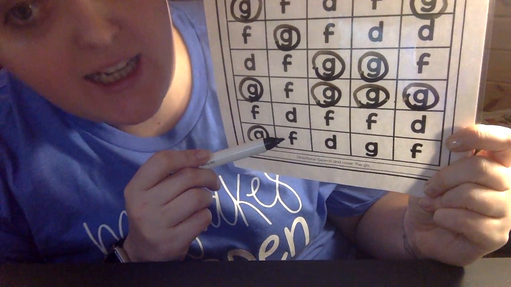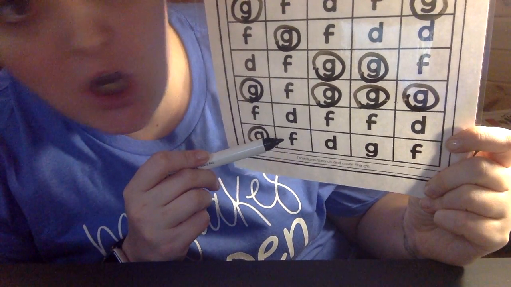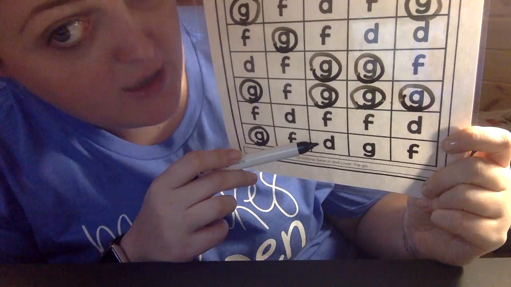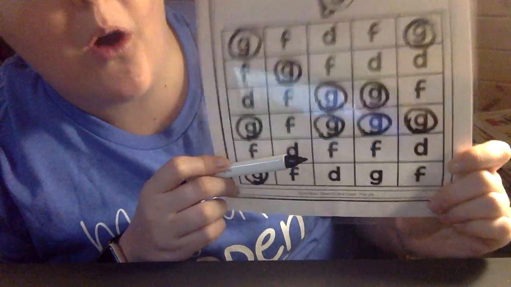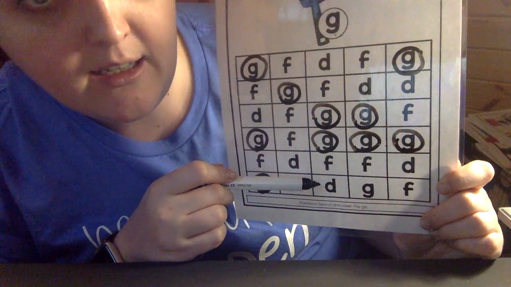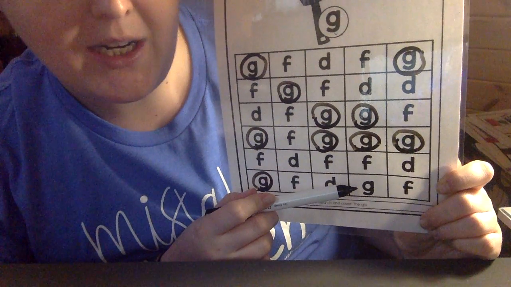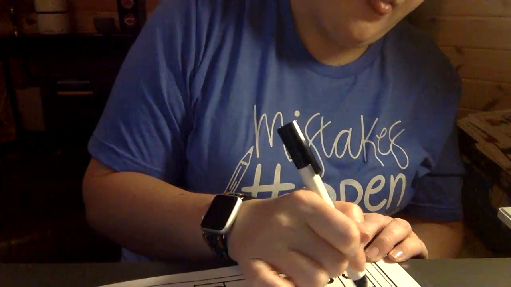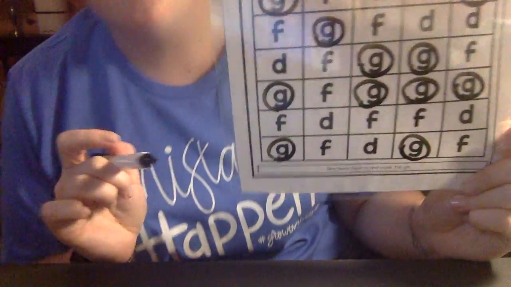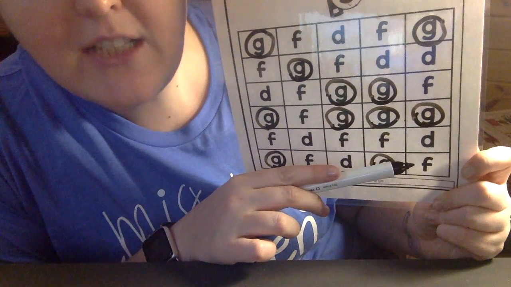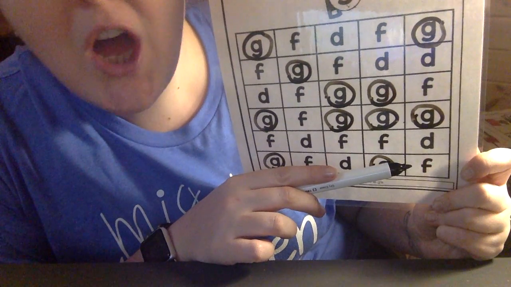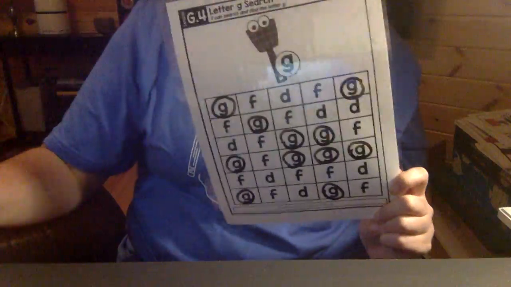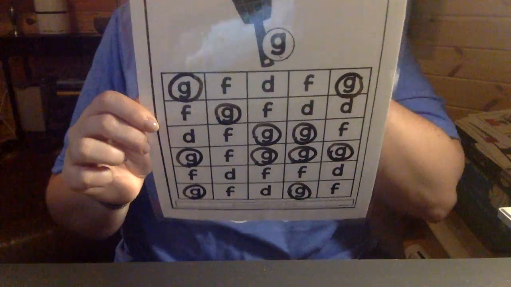Is this a lowercase g? No, it's a lowercase f. Is this a lowercase g? No, it's a lowercase d. Is this a lowercase g? Yes, it is. Last letter. Is this a lowercase g? No, what letter is it? A lowercase f. Of course, it's time to count how many we circled.